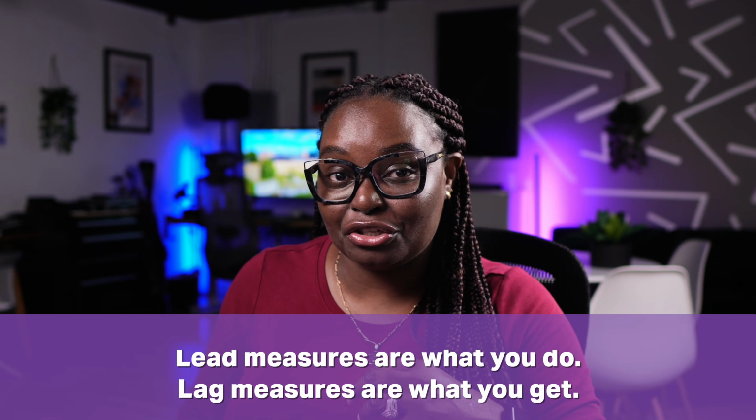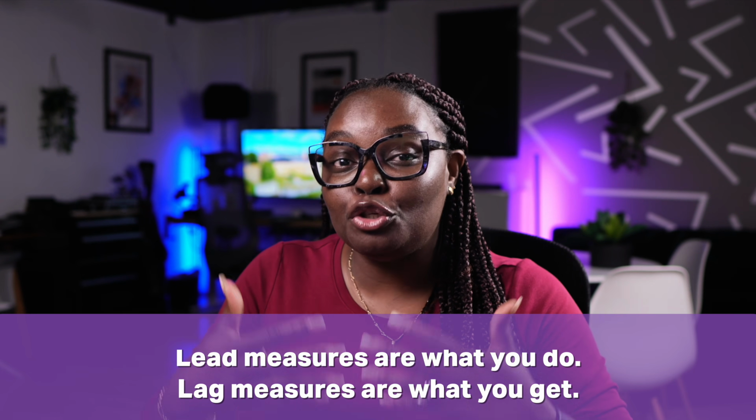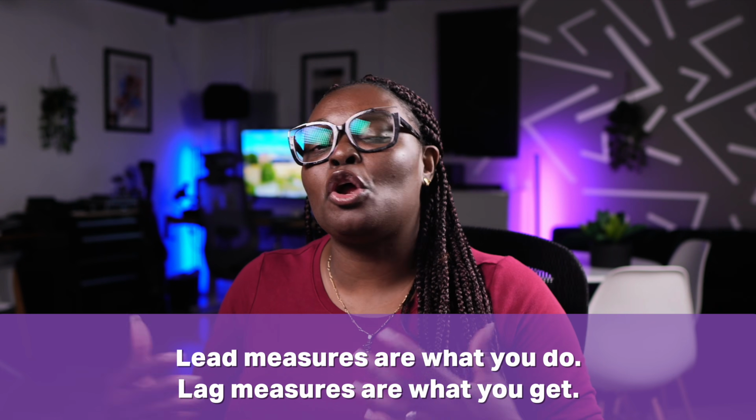All right, so let me explain the concept that makes this scorecard different from a basic progress tracker. We are going to deal with 2 terms, lead measures and lag measures. Lead measures are what you're doing and lag measures are what you get. Lead measures are the actions you control week to week. Did you script this week? Did you record this week? Did you protect your deep work blocks? Those are inputs. You decide whether they happen.